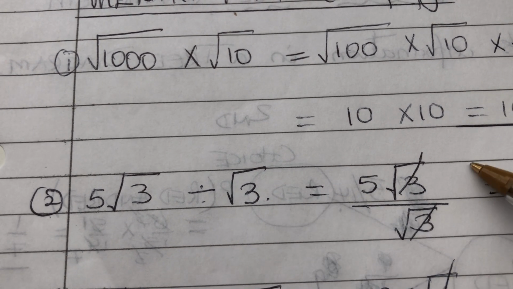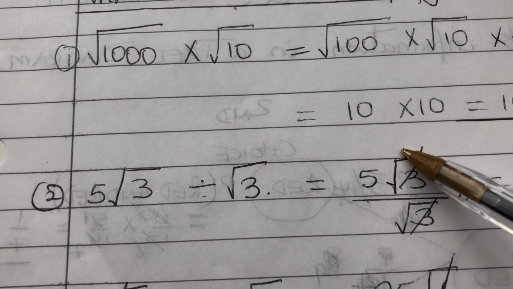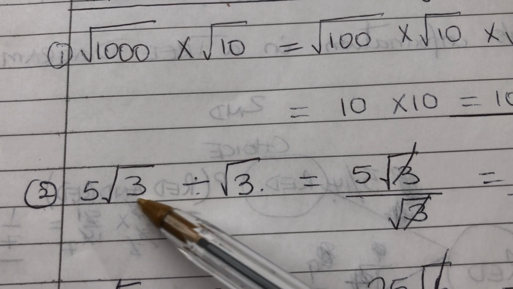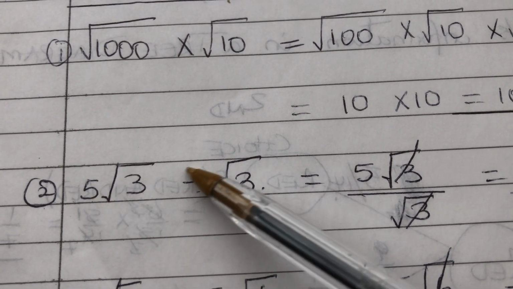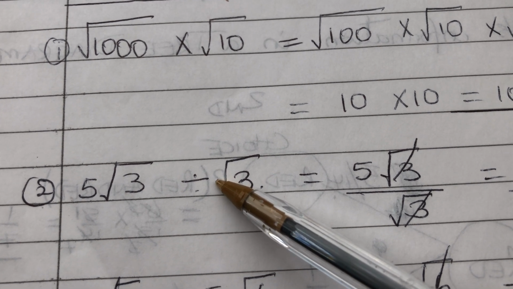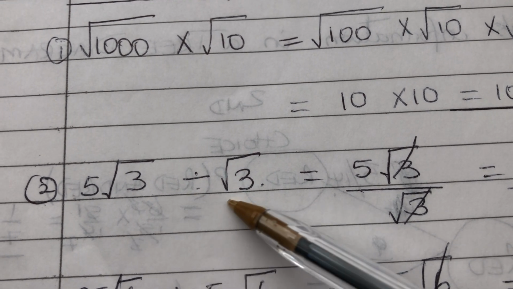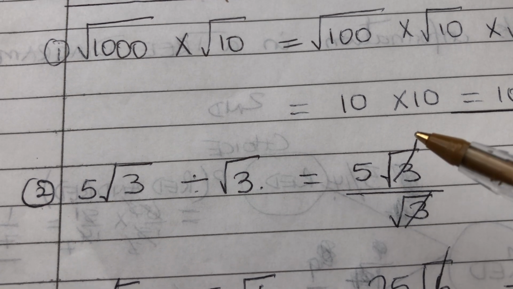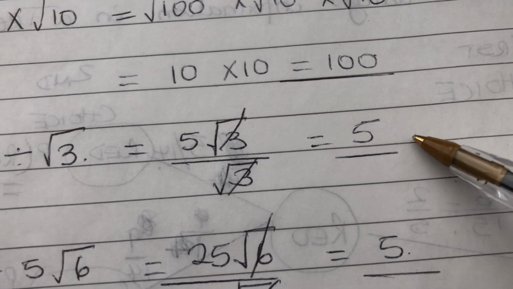So I rewrite it in this form. Then you can see 5 divided by 1, which is 5, root 3 divided by root 3, which is also 1, and you end up getting your 5.